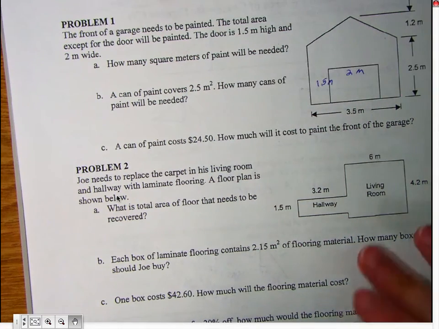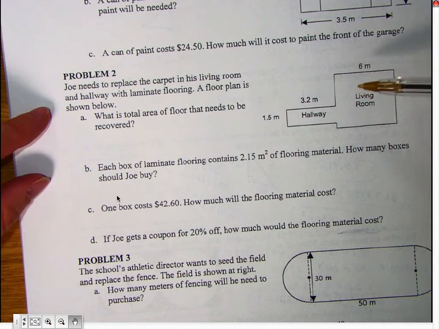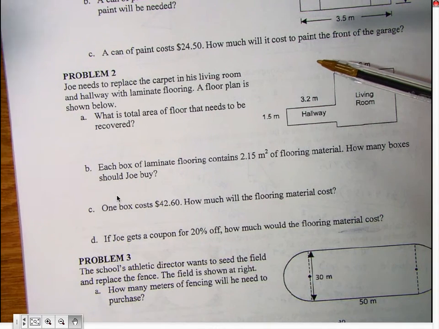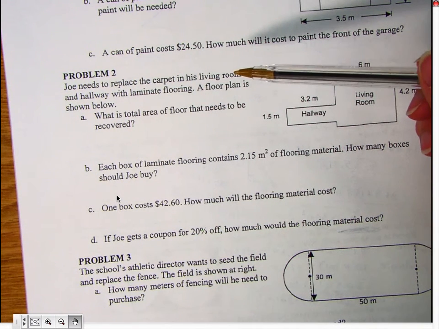Okay? Joe needs to replace the carpet in his living room and hallway with a laminate flooring. I don't know why, but that's what he needs to do. What's the laminate? It's like plastic. That's weird, but okay. Most people have it in your house. Like, I have it in my house, in my kitchen. I would rather it be tile or wood, but that's a whole other story. Okay, are we focusing? Okay.